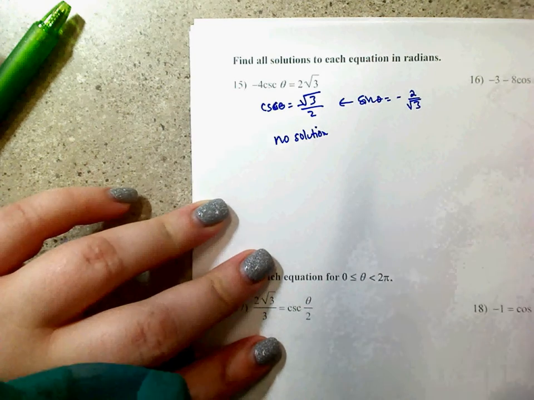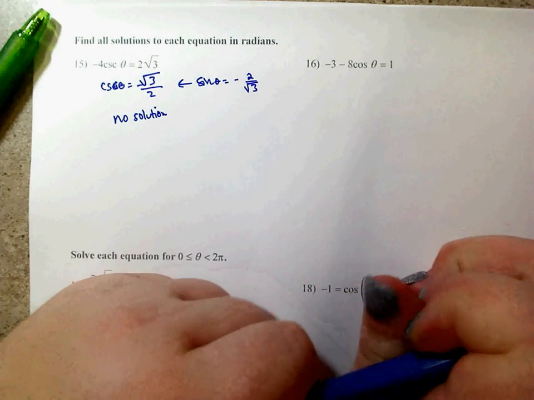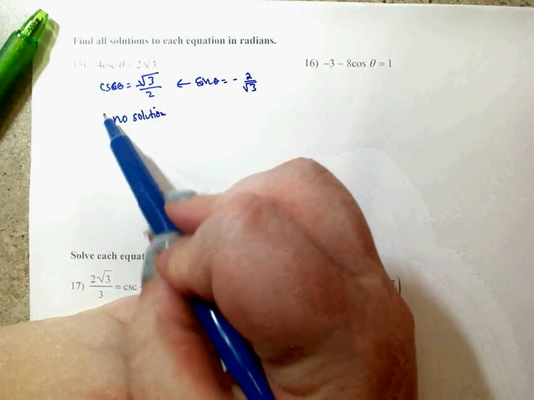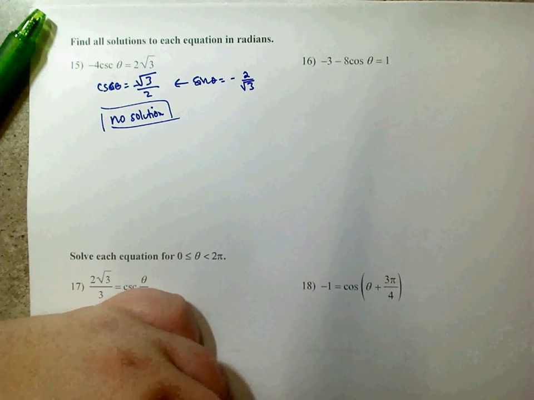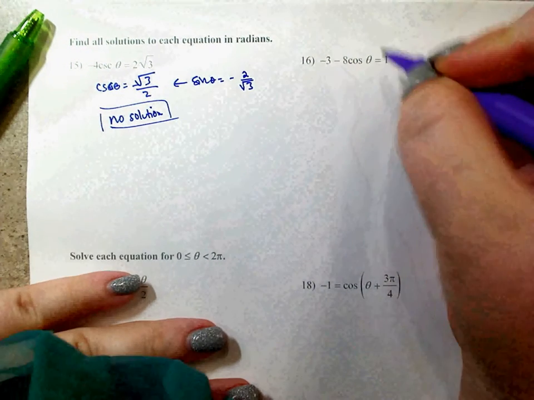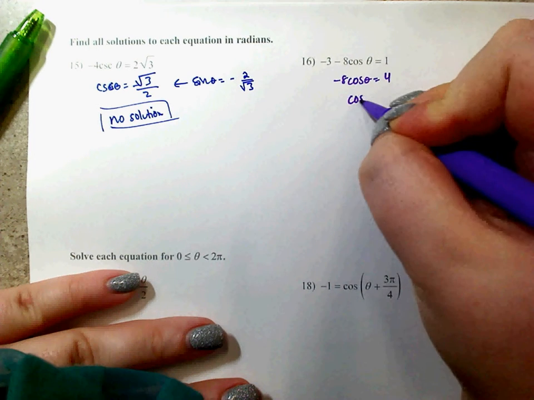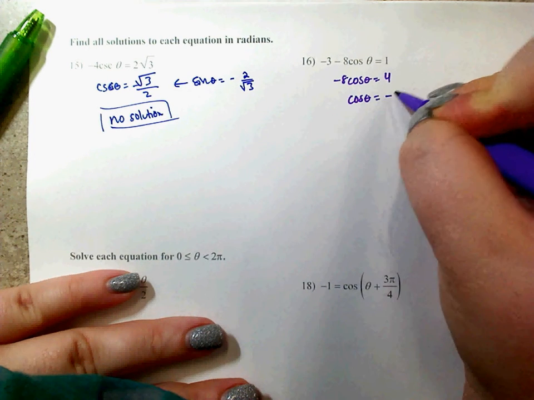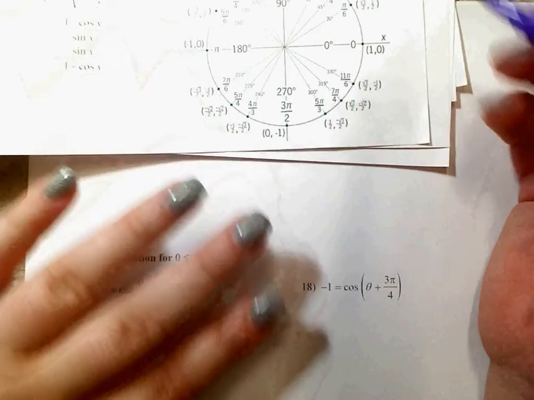All right, on number 16, I need to solve for when cosine of theta equals, well, let me add 3 and divide by -8, so -1/2. So when does cosine equal -1/2? Well, cosine is the x value. It's -1/2 at 2 pi over 3.